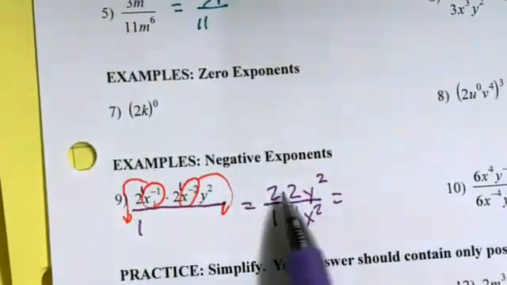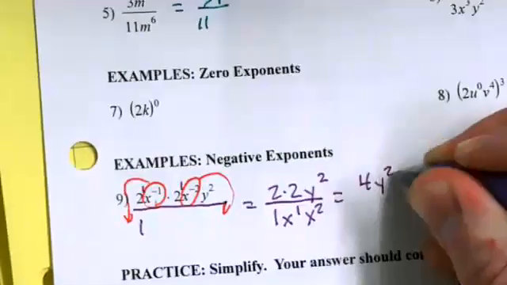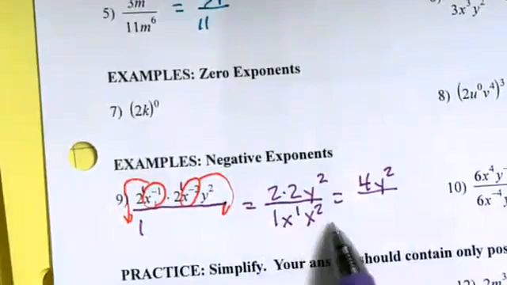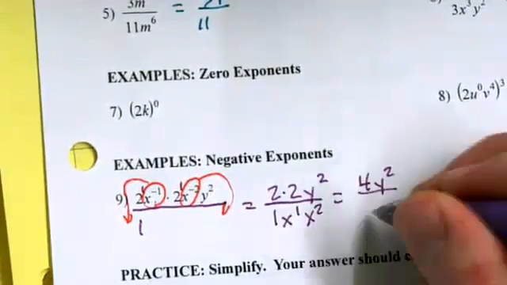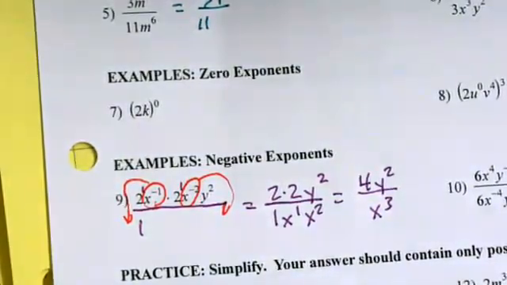Let's clean this up on the top. What is 2 times 2? 4. So we got 4y squared on the top. We don't really need that 1 down there. How many x's altogether being multiplied down here? X to the 3rd, and that one's done. That's it. So negative exponents move to the other side of the house. And turn positive.